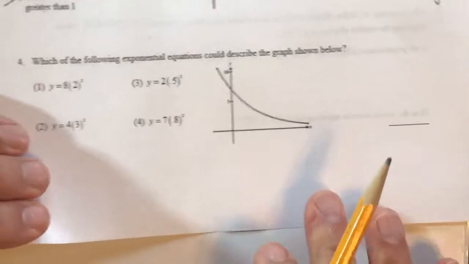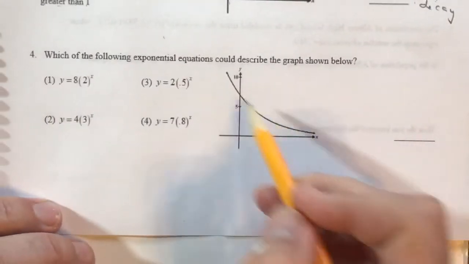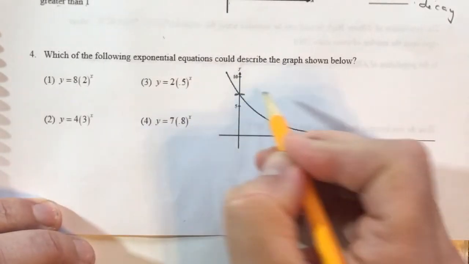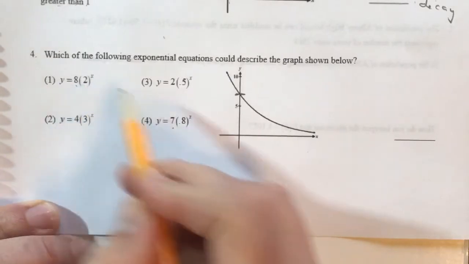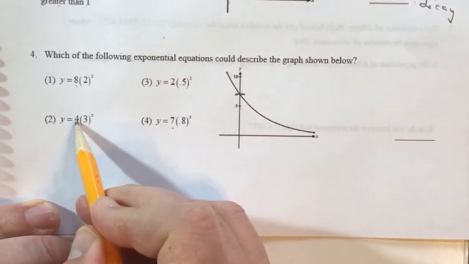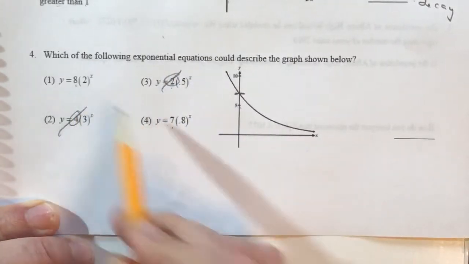All right, here's another one, another decaying one. So which graph is correct? Because it's decaying, it's very similar to the last one. That looks like about 7 again. I mean, it could be 7 or 8. It's definitely bigger than 5 though, so it can't be this choice. Can't be 4, can't be the 2. Could be one of these.